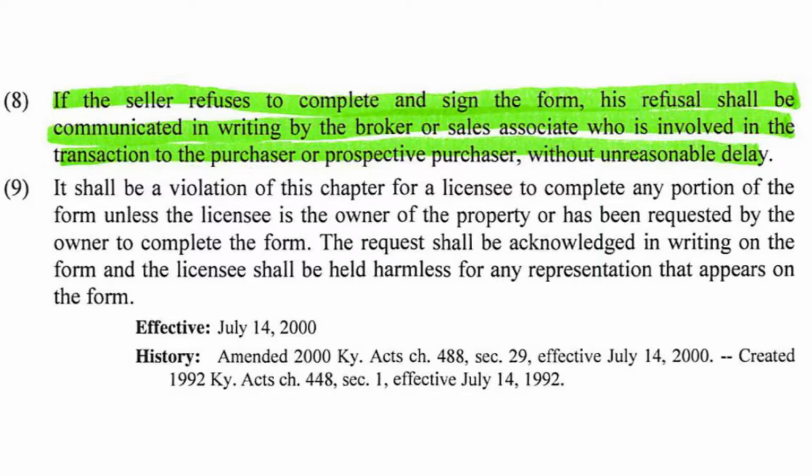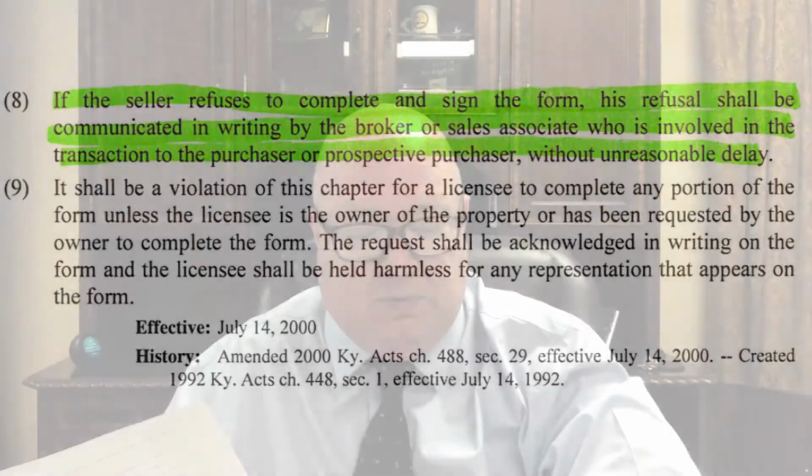And the KRS statute requires, if the seller refuses to complete and sign the form, his refusal shall be communicated in writing by the broker or sales associate who is involved in the transaction to the purchaser or prospective purchaser without unreasonable delay. Now, what does that mean? That means that you've got to notify the buyer that the seller has refused or has failed to complete the form. So the form that they send to you with the line drawn through it, well, they haven't answered all the questions, so that's a failure to complete the form. That means you should not give them the incomplete form that's been filled out by the seller.